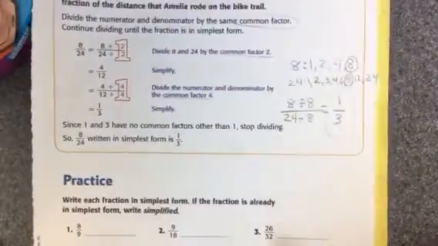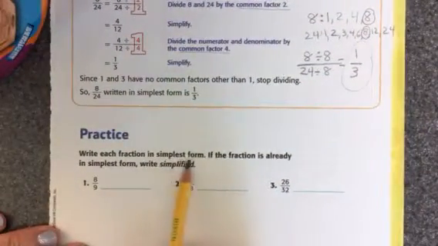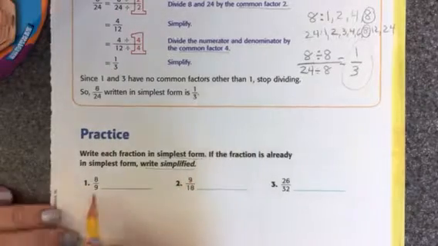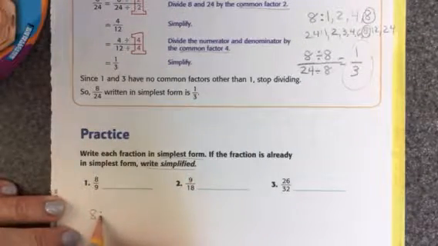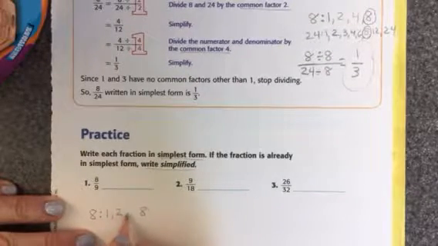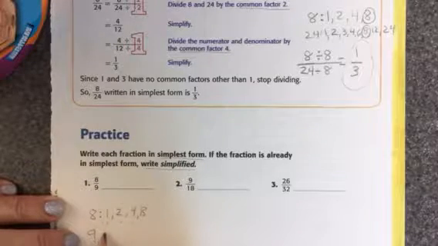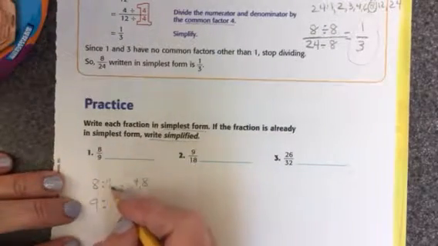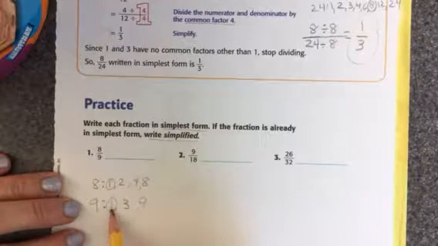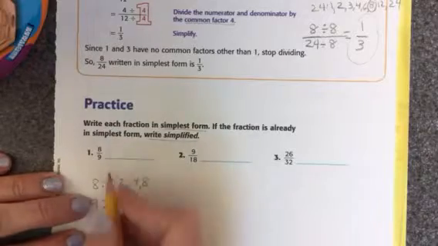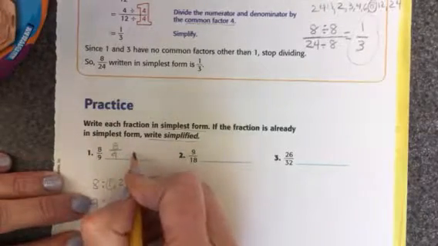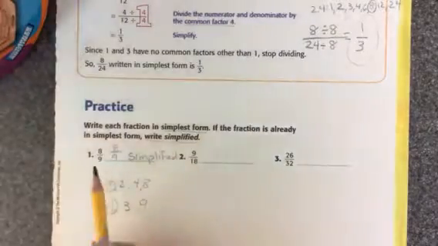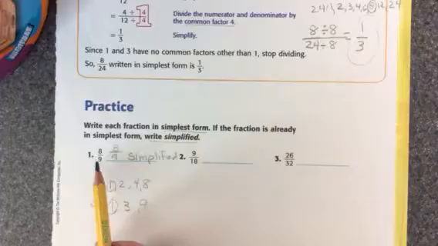So let's take a look at these ones here that you're going to be doing. It says, write each fraction in simplest form, but if the fraction is already in simplest form, just write the word simplified. So let's take a look. Here I have 8 and 9. So I'll write the factors of 8. I have 1 and 8, 2 and 4. The factors of 9 are 1 and 9, and 3 and 3. My greatest common factor, 1 is my greatest common factor. If the greatest common factor is 1, then the number is already simplified. So I can write down 8/9, showing it's already simplified, or I can write the word simplified to show that this number can't be simplified any further than 8/9.